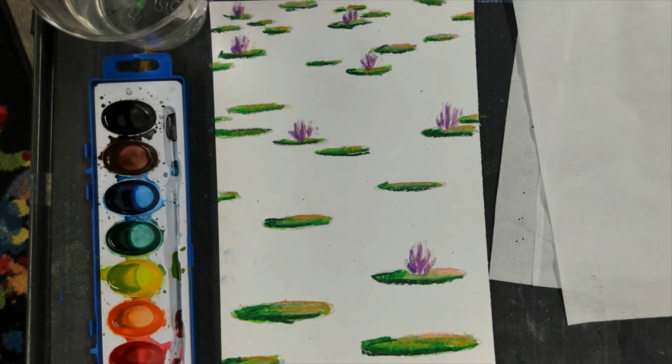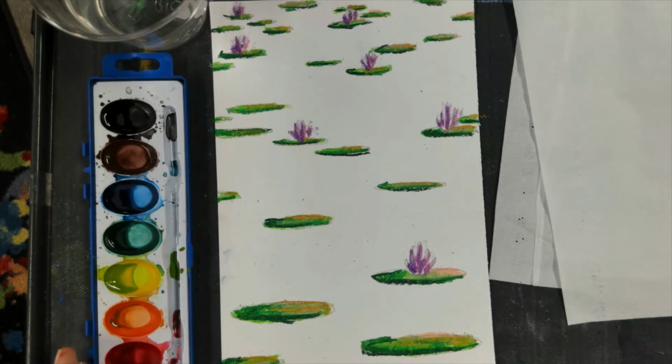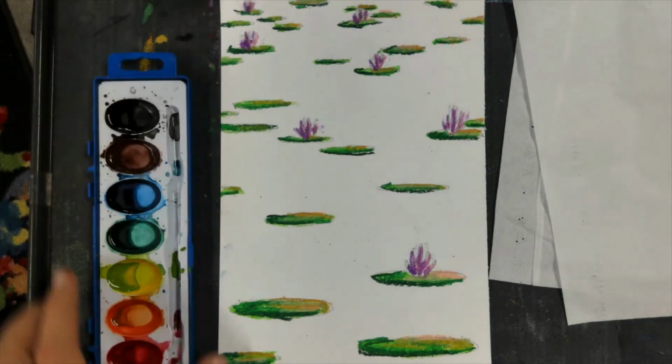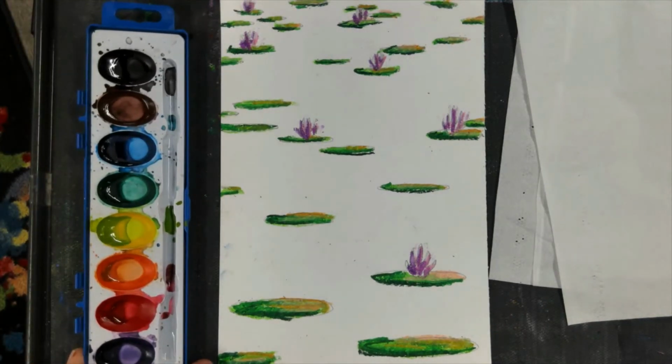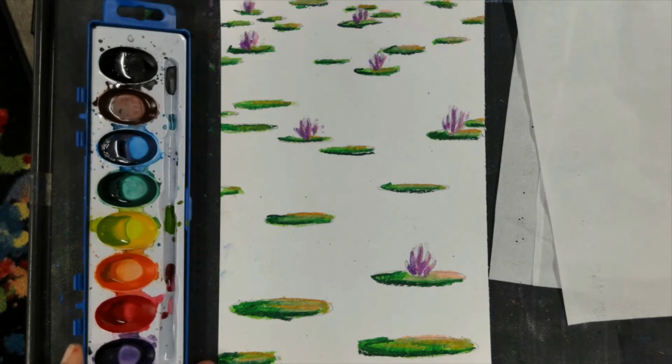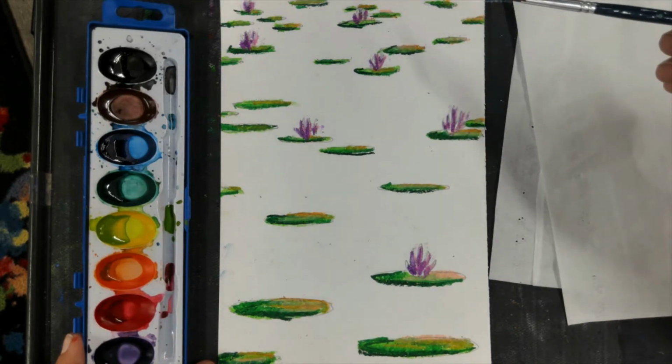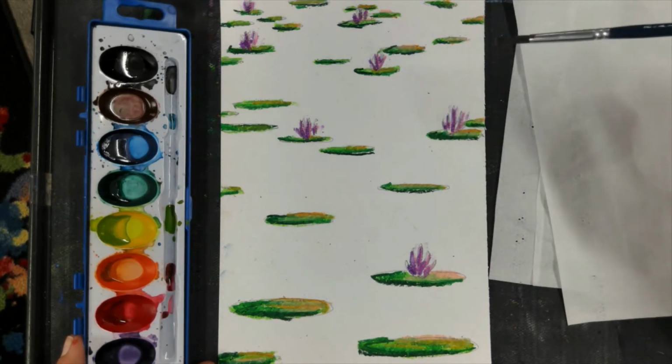Alright, for the rest of this, we're going to need some watercolors, just some standard watercolors you get at any Walmart, Target, Kroger, HEB, wherever you shop. Almost everybody has some watercolors for sale for about $1, maybe $2. We're going to use this for our water that we're going to paint.